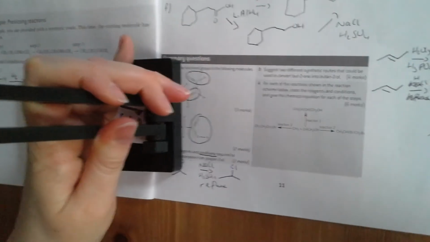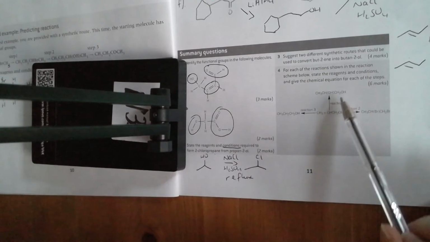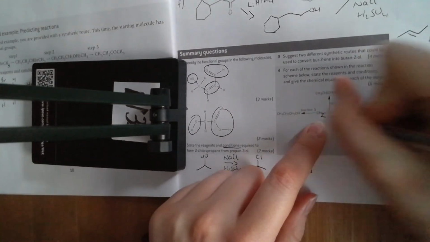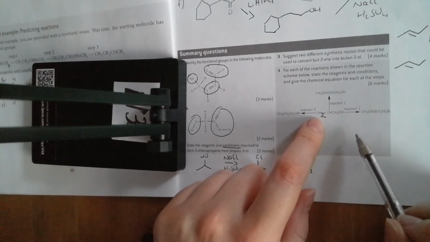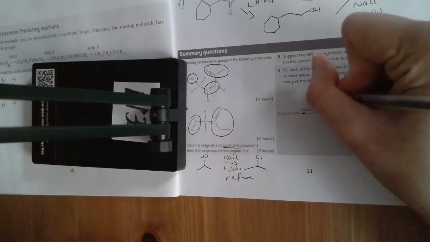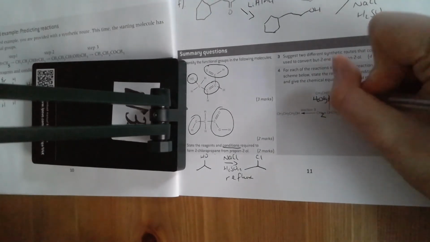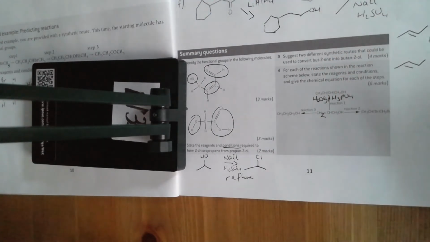Last question. Sorry, this is going to be small. Reaction one. You've got two functional groups, I think, in each molecule. In reaction one, that should be a CH2, not a CH3. You're going from an alkene to an alcohol. So you're obviously adding water across that double bond. So it's going to be H2O in the form of steam. So it's a gas with phosphoric acid catalyst.